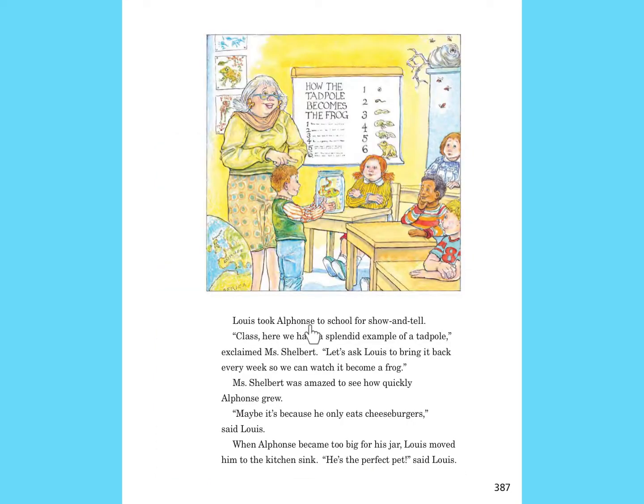Louis took Alphonse to school for show and tell. "Class, here we have a splendid example of a tadpole," exclaimed Miss Shelbert. "Let's ask Louis to bring it back every week so we can watch it become a frog." Miss Shelbert was amazed to see how quickly Alphonse grew. "Maybe it's because he only eats cheeseburgers," said Louis.